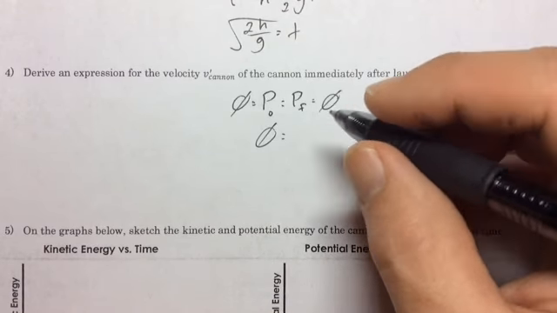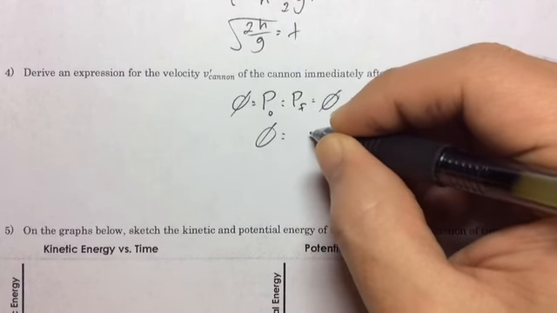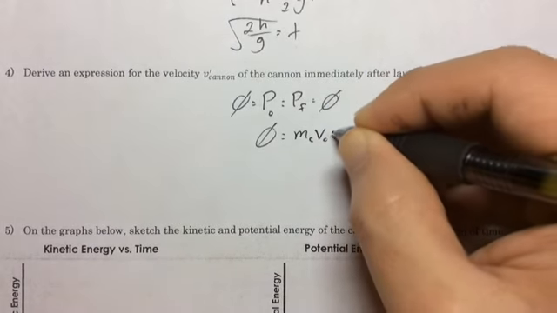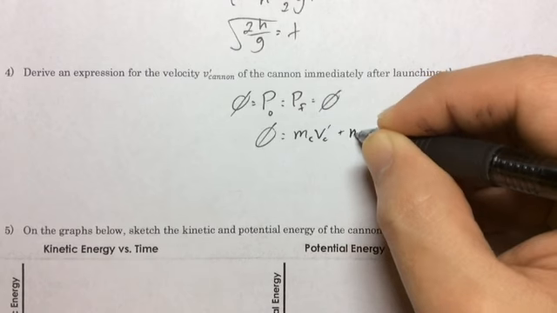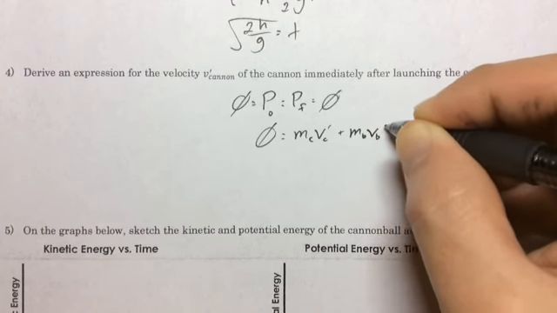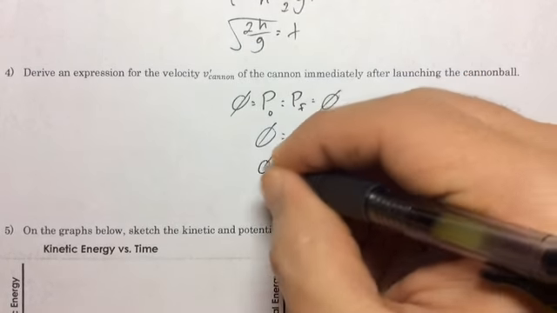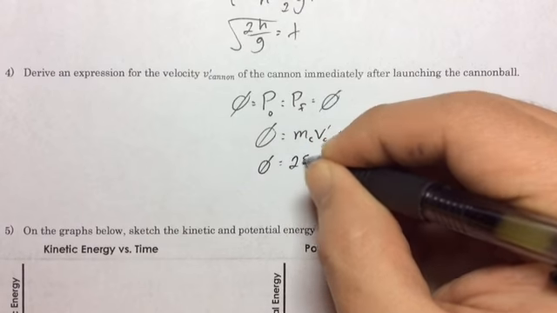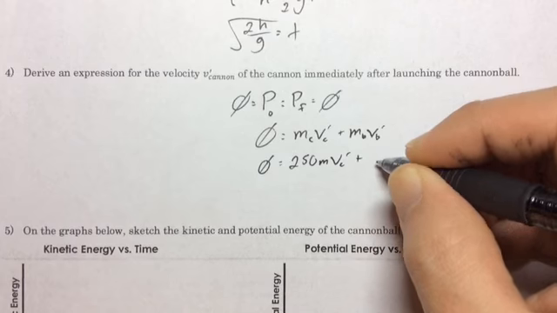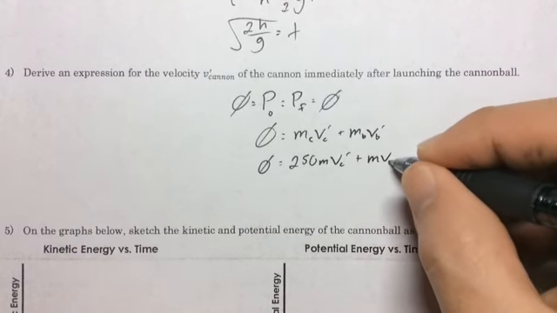And so what you're looking at is the equation, m of the cannon times v of the cannon after the collision, plus m of the cannonball times v of the cannonball after this collision. And we know that the mass of the cannon is 250 m, and v of the cannon is what we want. The mass of the cannonball is just m, the v of the ball is v naught.